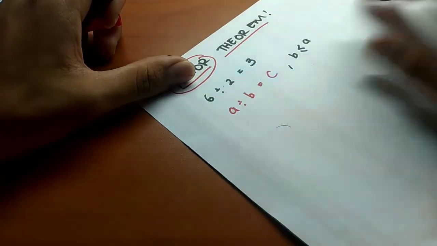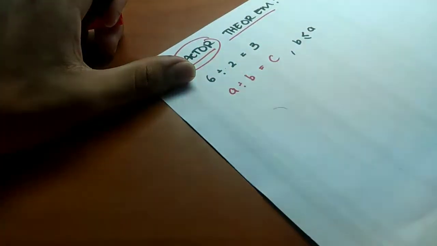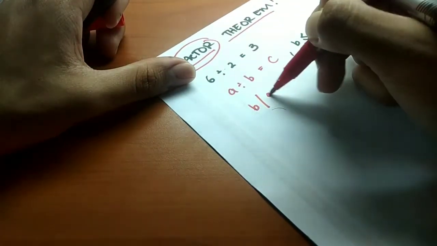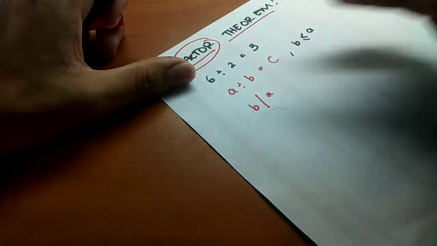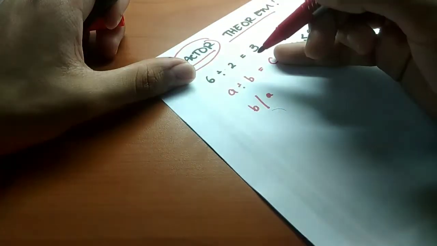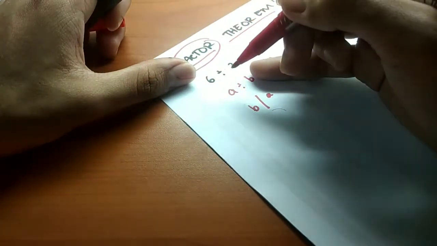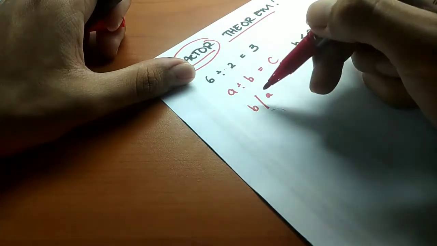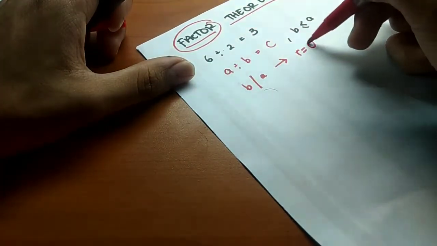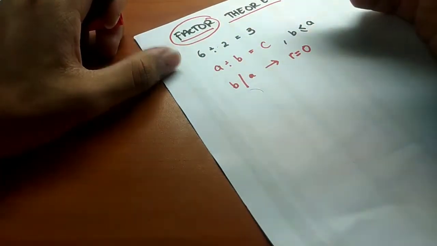So we say that we could represent this as b divides a, meaning this b can divide a and give the exact value of c, or simply a is divisible by b. So this is the notation. So when we have this, meaning the remainder is 0. We don't have the remainder in this situation.